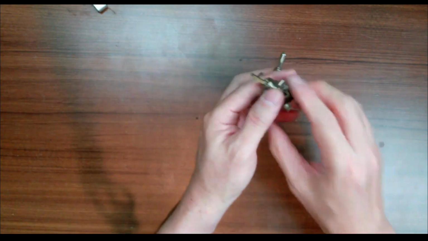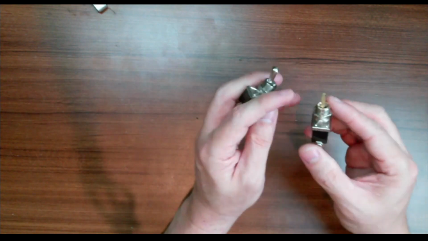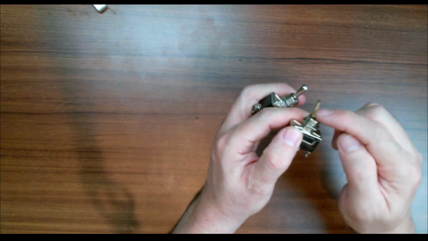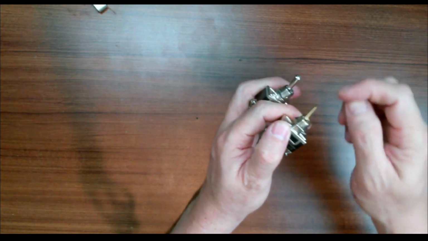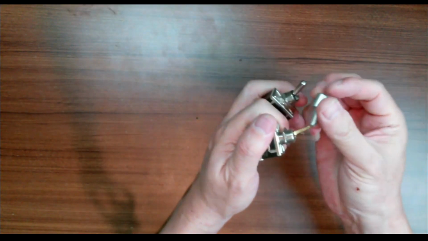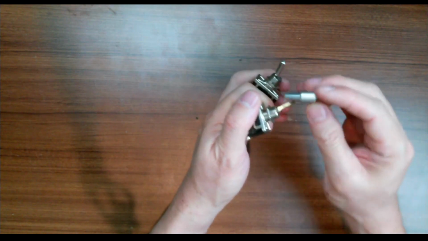Because initially, as you saw in the slide just now, it's a very short tab, and it's very unreliable. If you attach that to that kind of switch, it will wobble a bit.